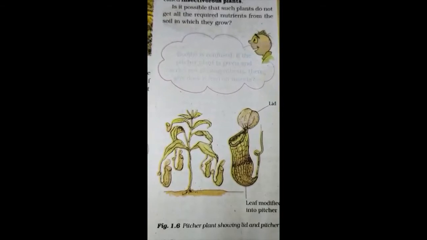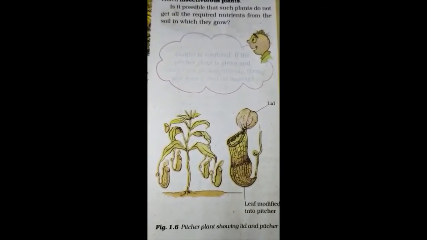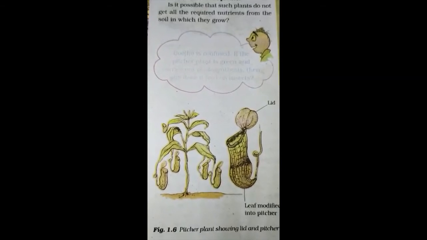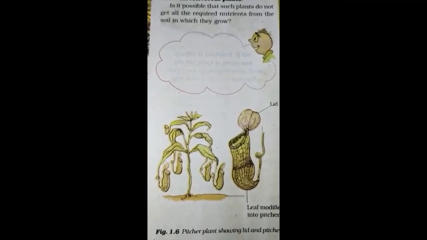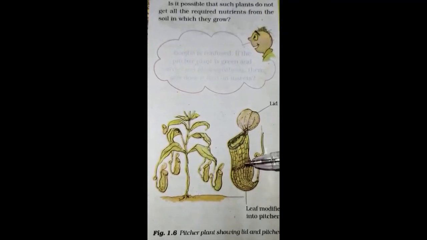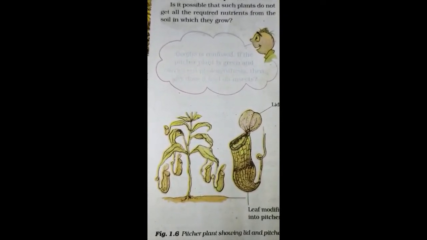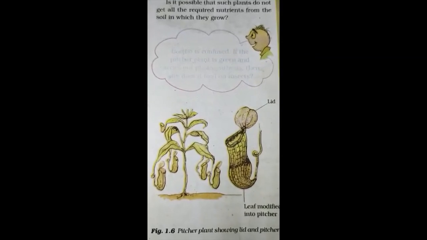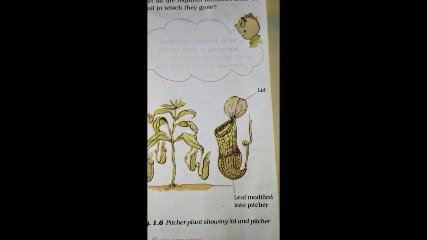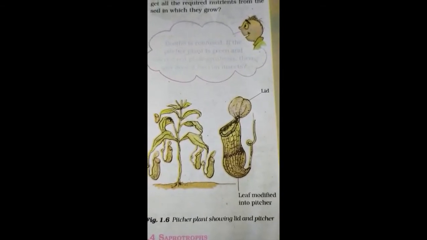We human beings have digestive enzymes to digest various foodstuffs. Similarly, in this pitcher plant, the digestive juice is also secreted in this pitcher, which kills the insect, and the nutrients are absorbed. This is the insect eating plant, that's why it is called an insectivorous plant.